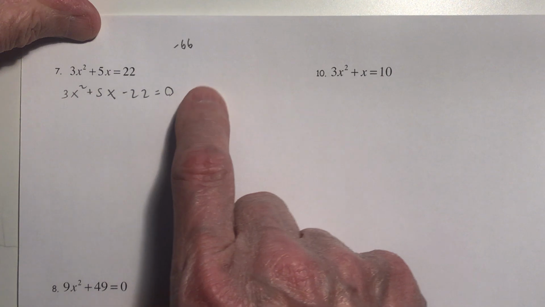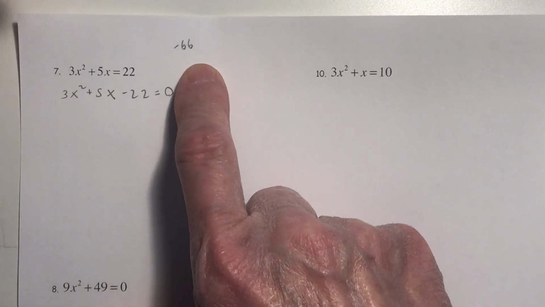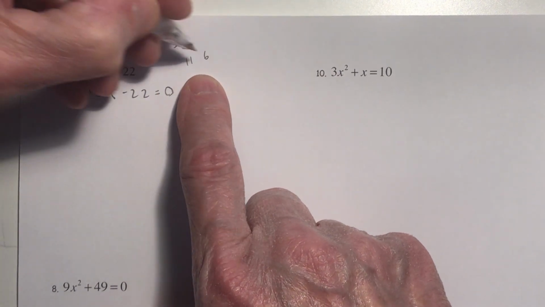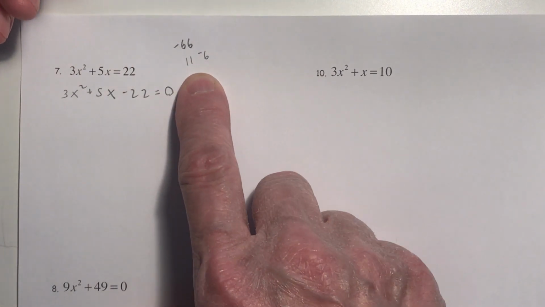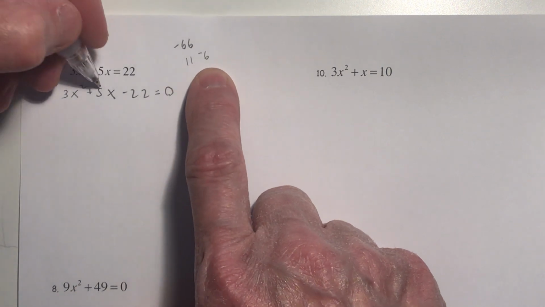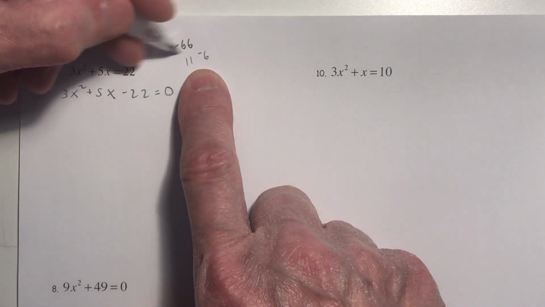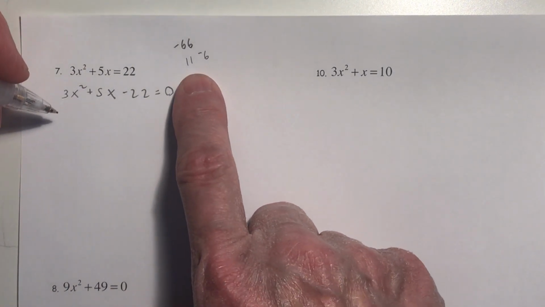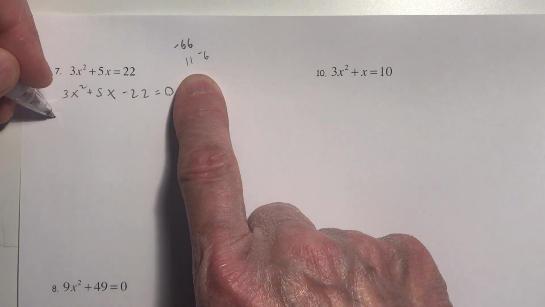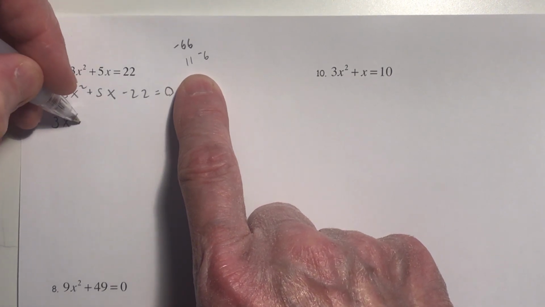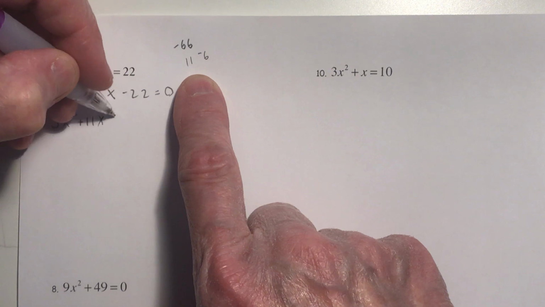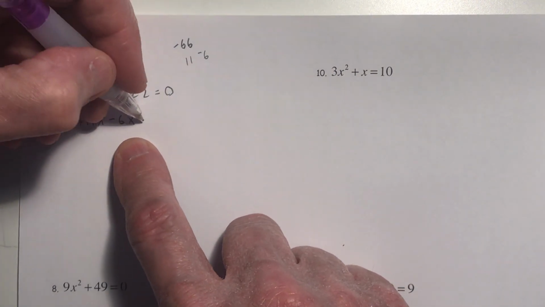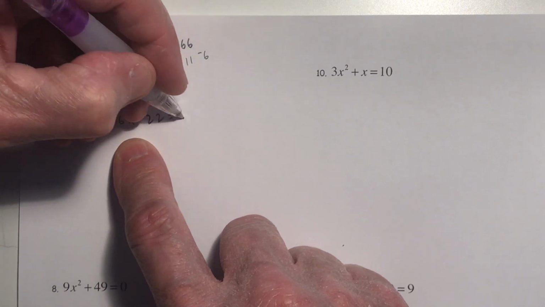And now I need some numbers that add up to 5 and multiply out to negative 66. I'm thinking 11 and a 6. And if I make the 6 the negative, those will now add up to plus 5 and multiply out to what we got from multiplying A and C. Multiply out to negative 66. So I'm going to write 3x squared plus 11x minus 6x. Maybe that's instead of the 5x. And minus 22 equals 0.